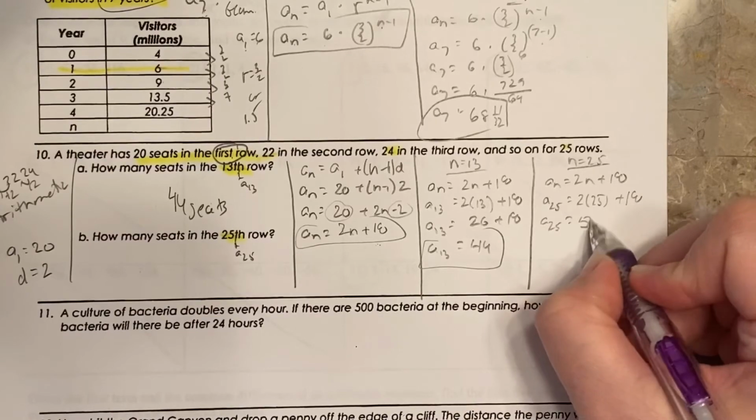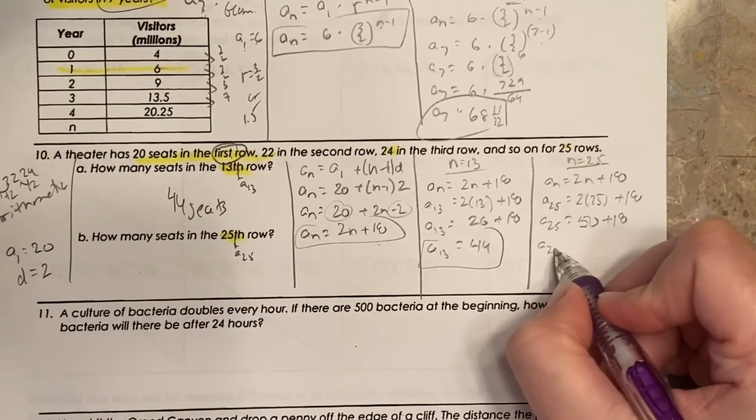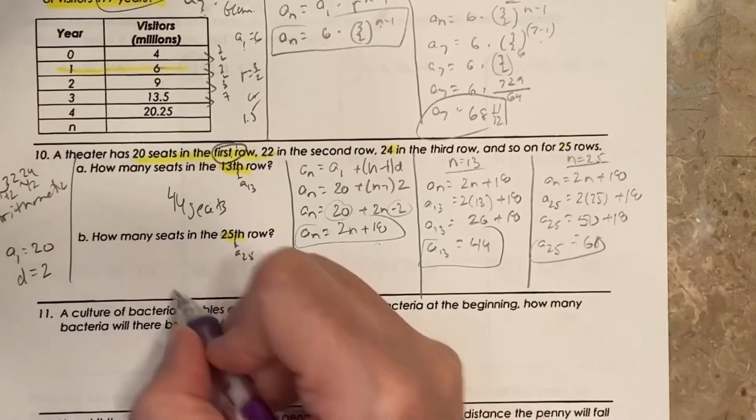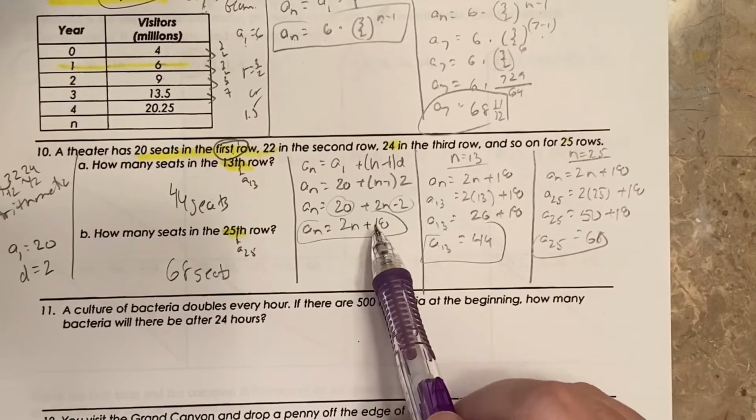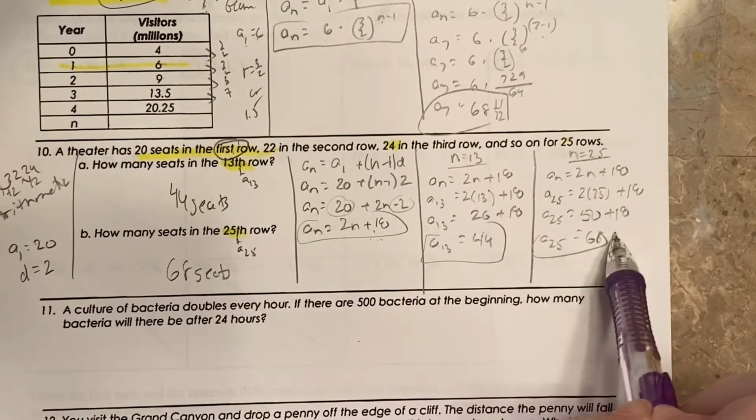Okay, so 2 times 25 is 50. 50 plus 18 is 68. So this would be 68 seats. So again, regular first, basic formula, then plug in.